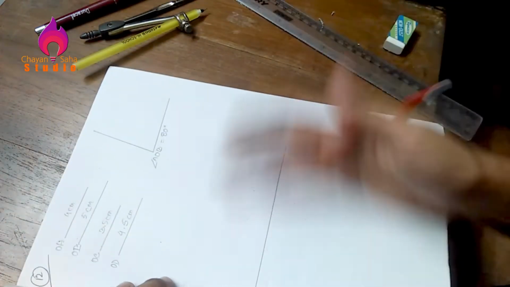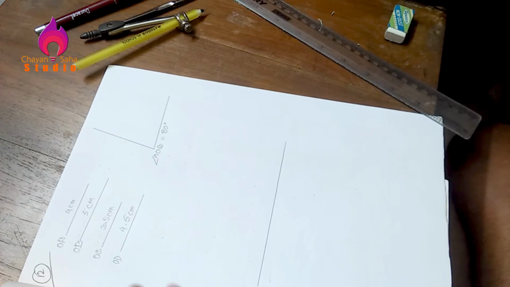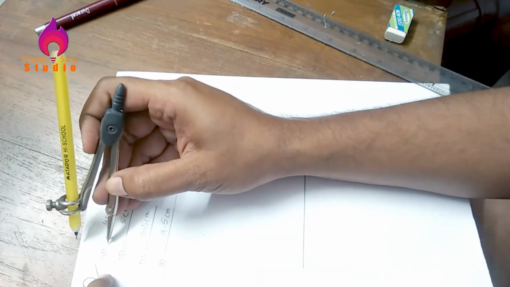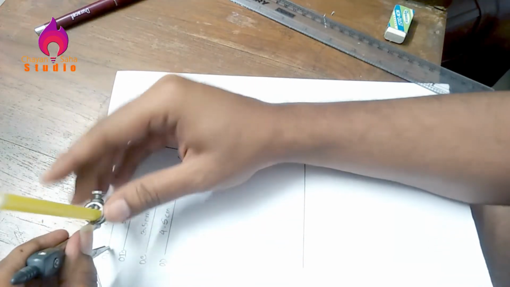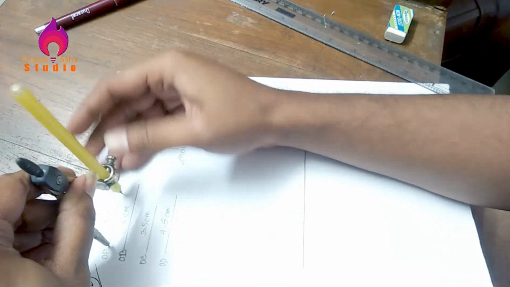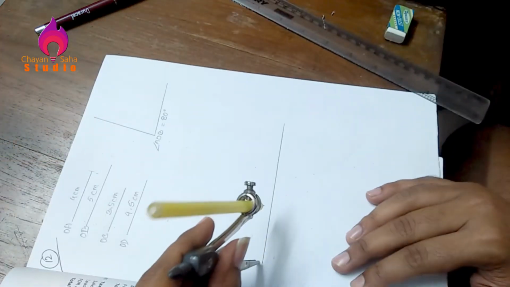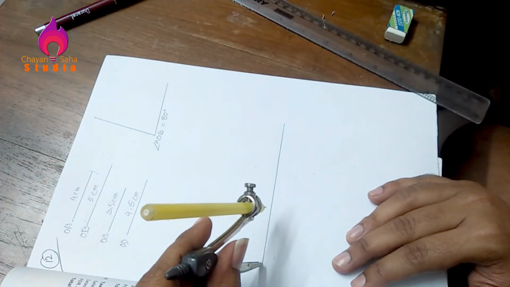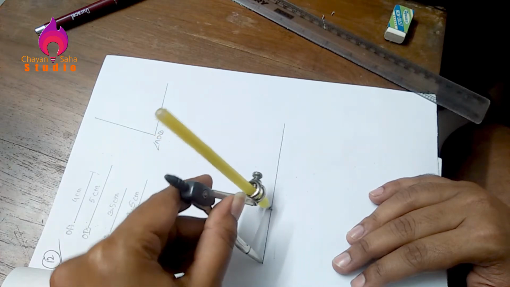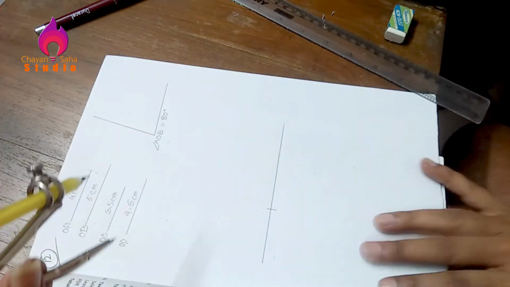Now what we have to do is take the length OA, which is 4 centimeters. Take this first and cut over here. Done.